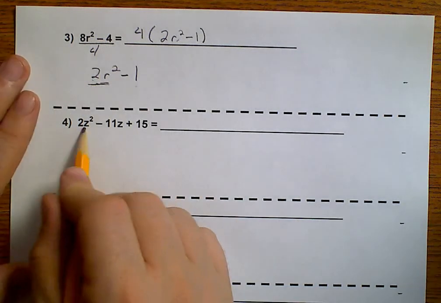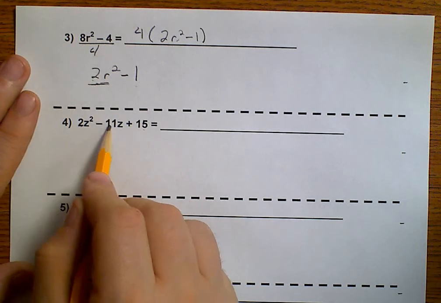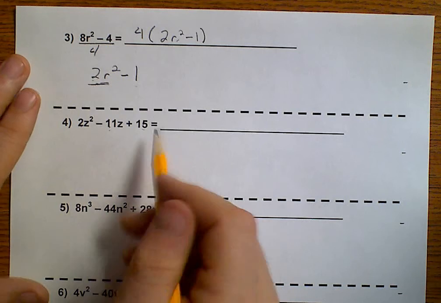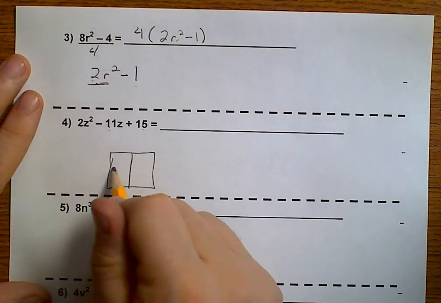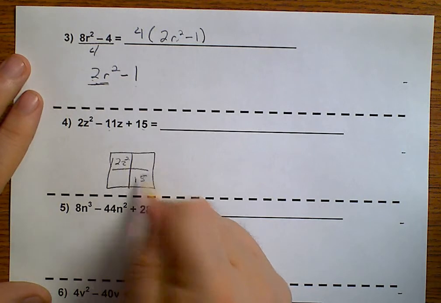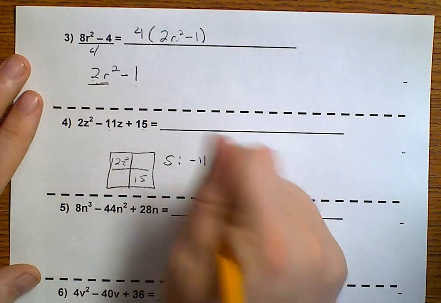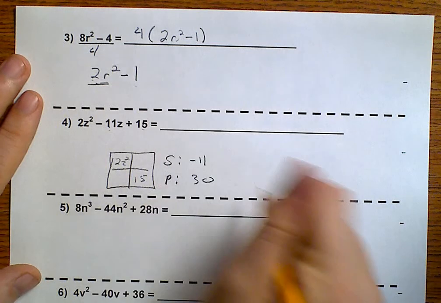2z squared, 11z, and 15. Well, 2 and 11 have nothing in common. That 15 doesn't have any z's, so we can't pull any factors out. 2z squared, 15. We want a sum of negative 11, a product of 30.